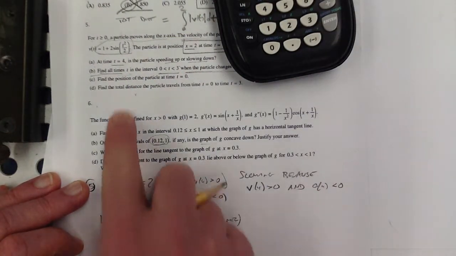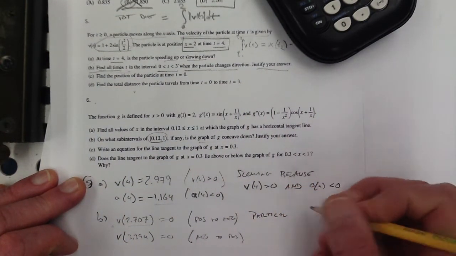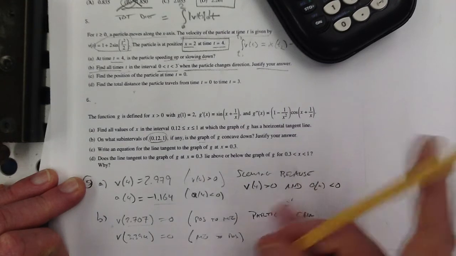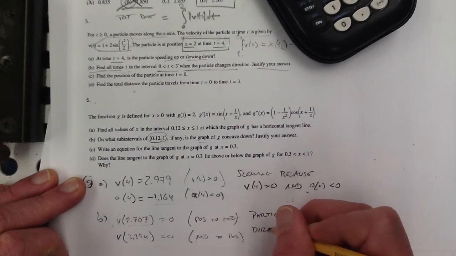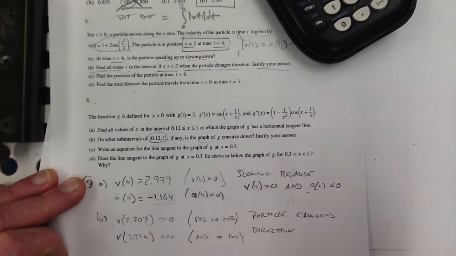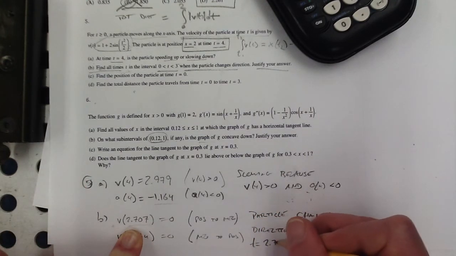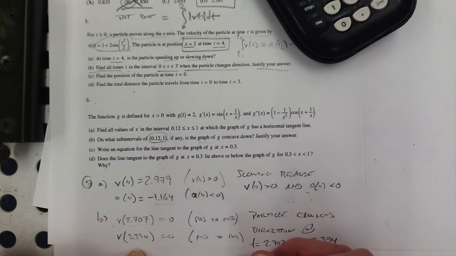So I'm going to say the particle changes direction at times 2.707 and 3.394 because the velocity changes sign.